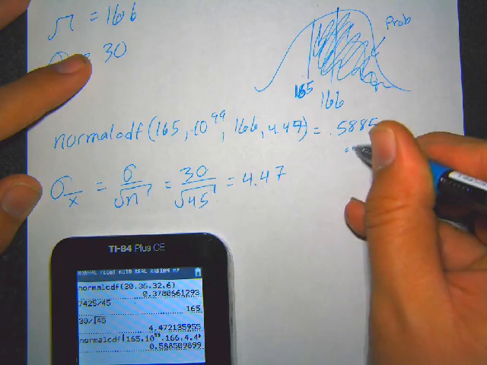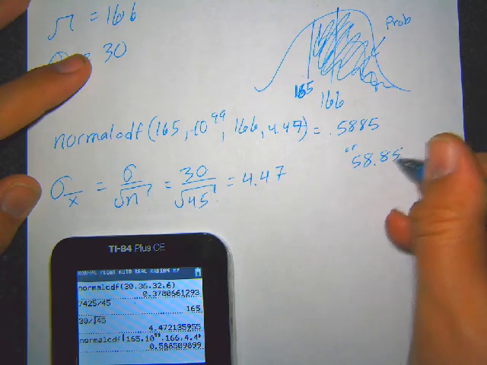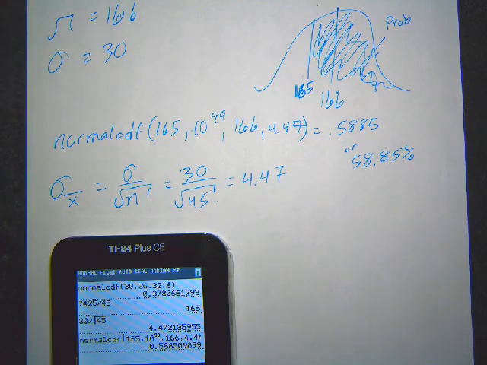0.5885, or 58.85%. So I don't know about you, but if I'm the captain of this plane I look at that and I say, oh, I have better than even odds, right? Better than 50% odds. I have almost 60% odds that the plane is overloaded. So at this point, I start doing things to fix it, right?